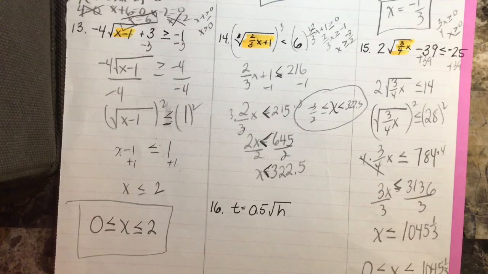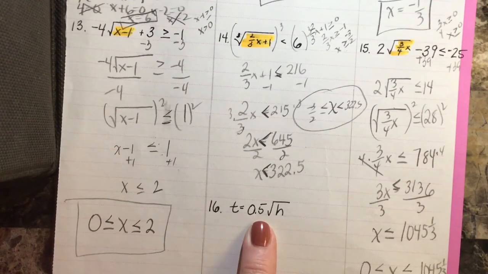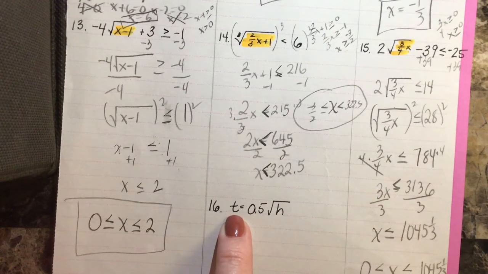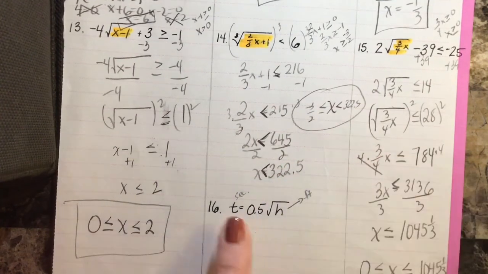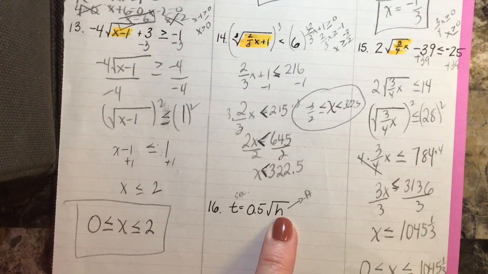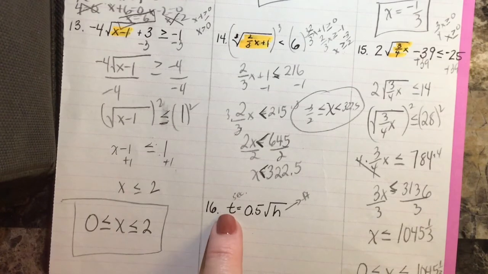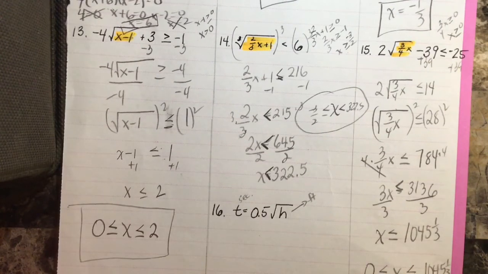A player's hang time is given by this equation, where T is the time in seconds and H is the height in feet of the jump. The second place finisher of a slam dunk contest had a hang time of 1 second. And the winner had a hang time of 1.2 seconds. How many feet higher did the winner jump than the second place finisher?